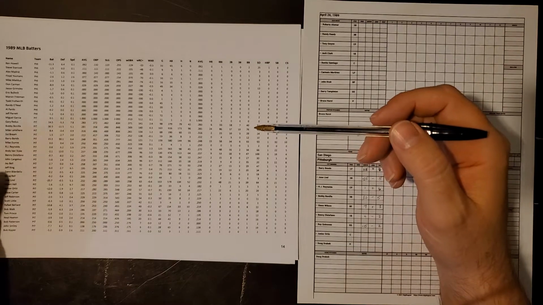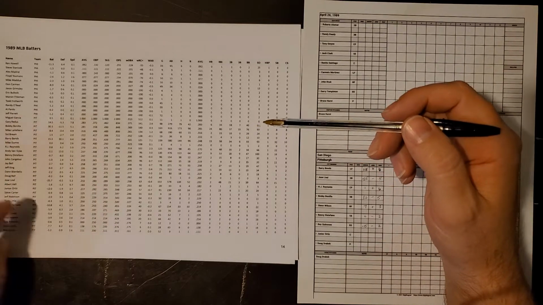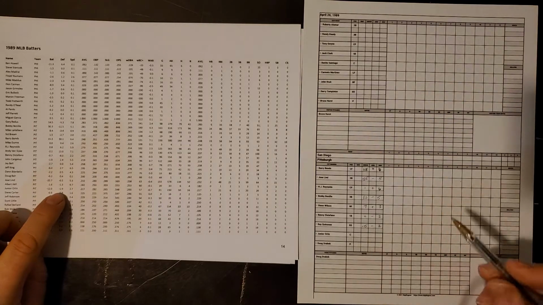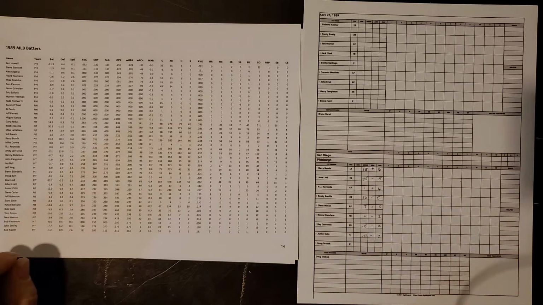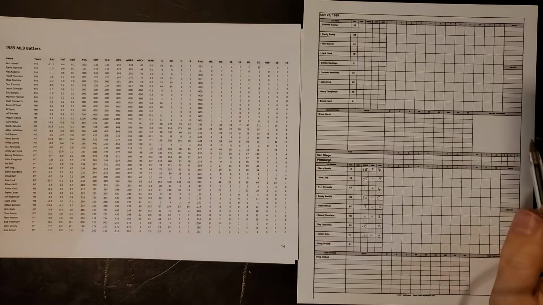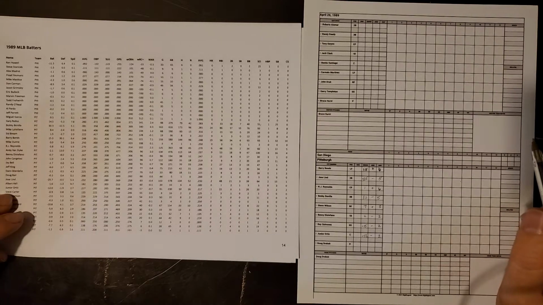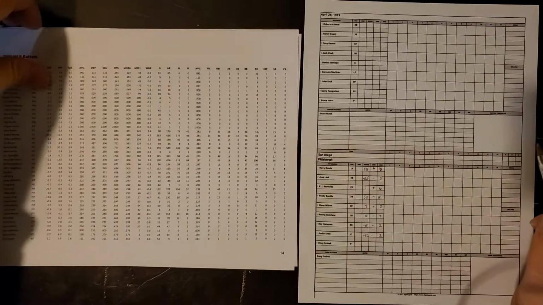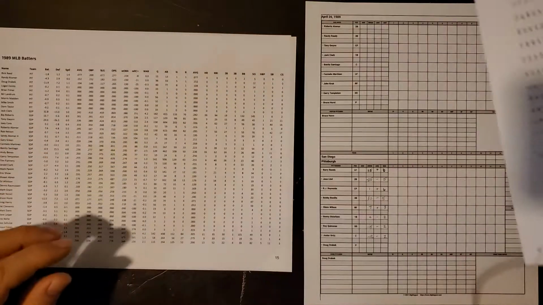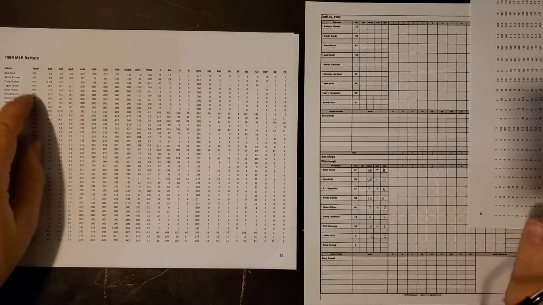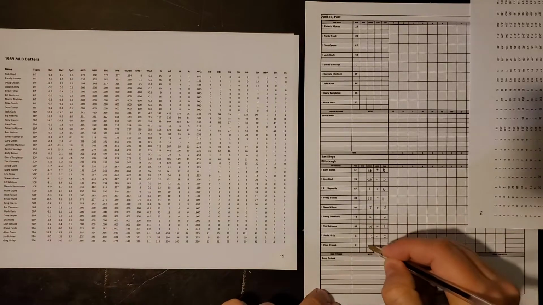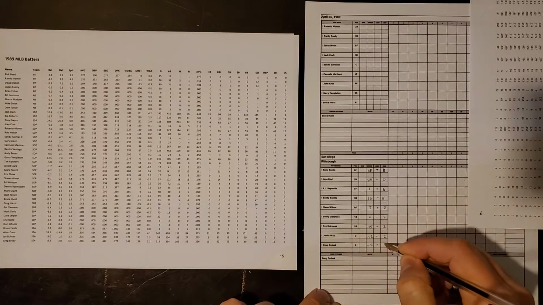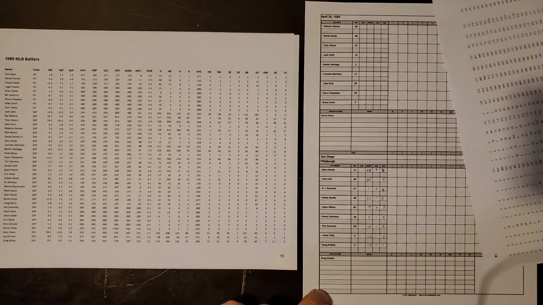Junior Ortiz is here. Junior Ortiz is a minus 12, minus 2. And then Doug Drabeck. So even the pitchers are going to have been given values, and the pitchers all have different values. So let's find Doug Drabeck. Right-hander, he's a minus 12 plus 1.